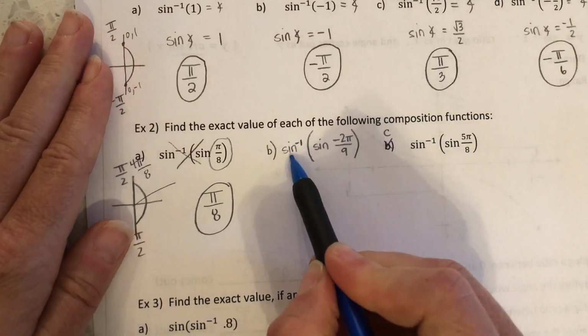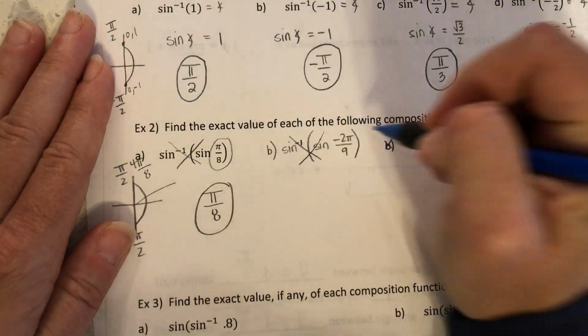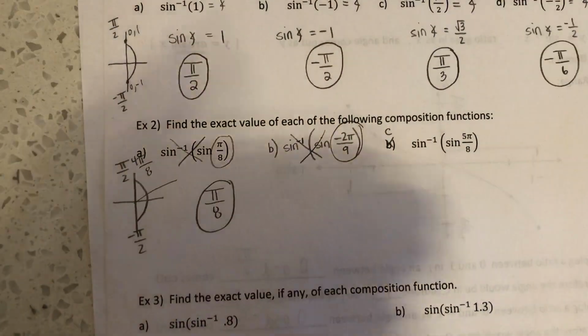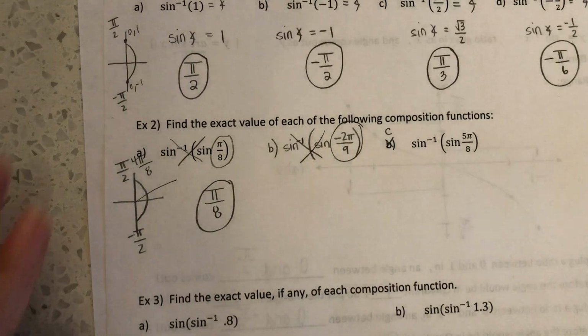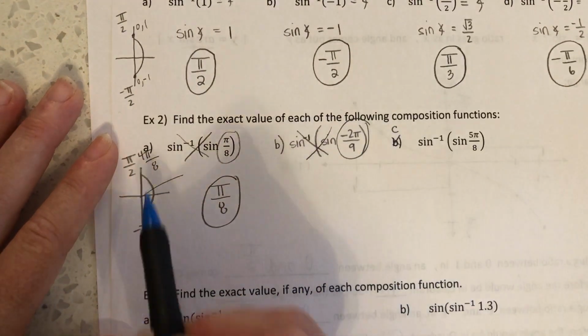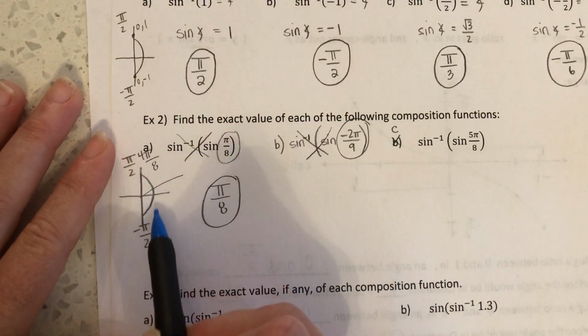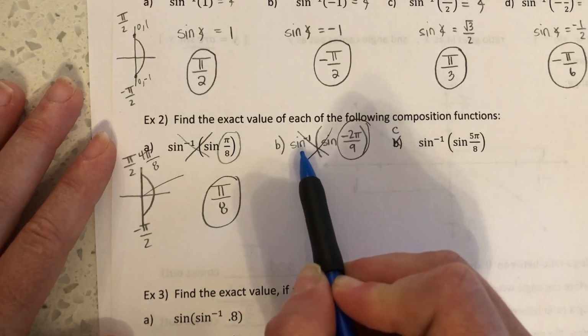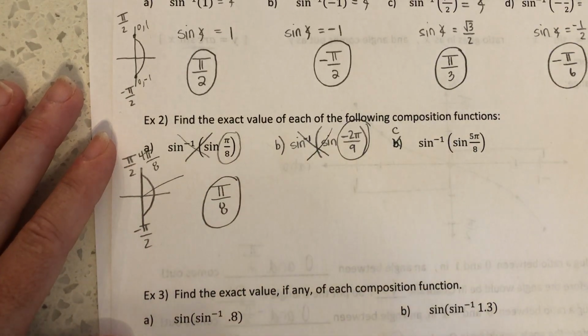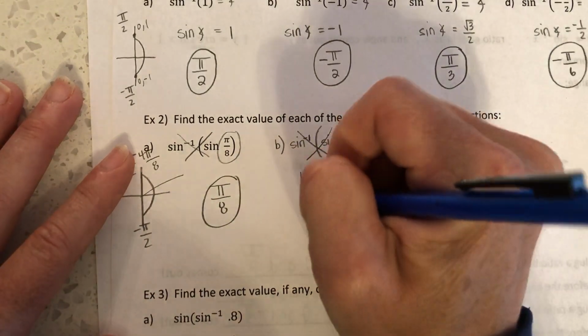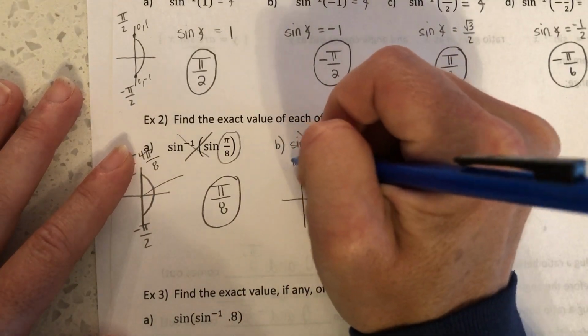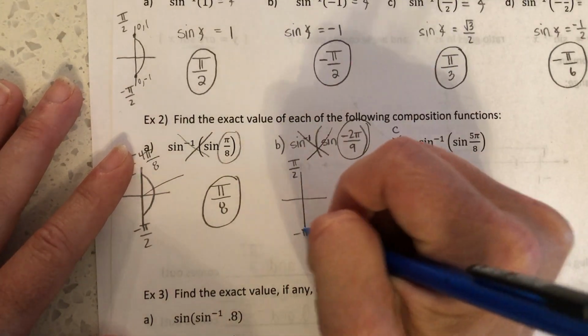So yes, the inverse sine and the sine should cancel out, and this angle should be our answer. But you have to make sure that this angle landed between pi over 2 and negative pi over 2, and is an angle that the inverse sine would have been able to spit out. All right, so let's take a look. It has to be between pi over 2 and negative pi over 2.